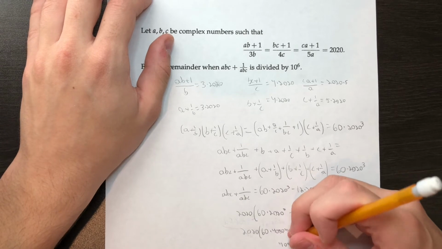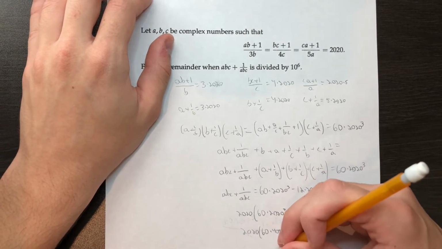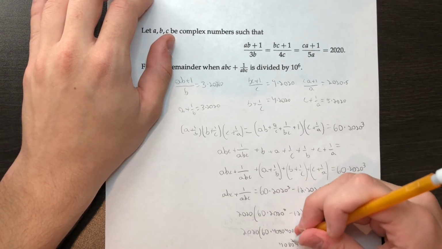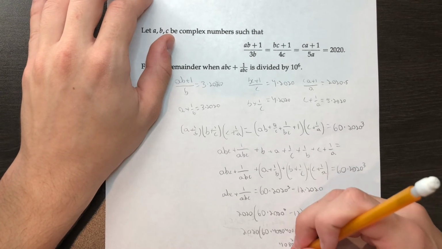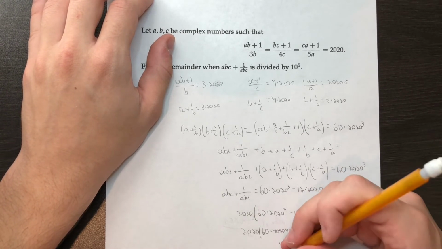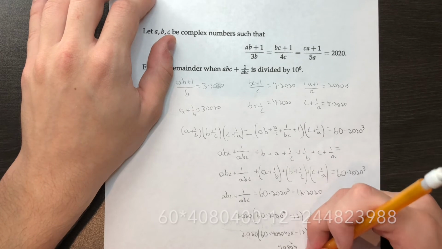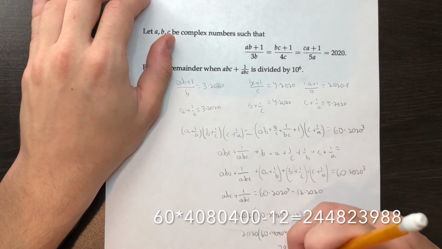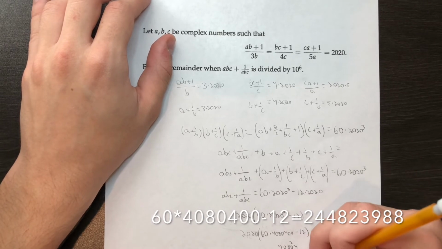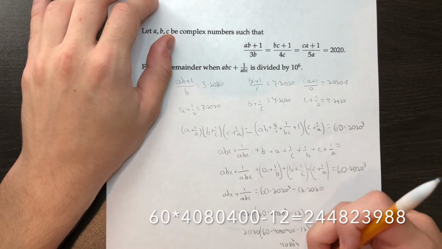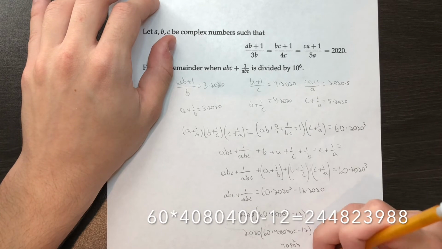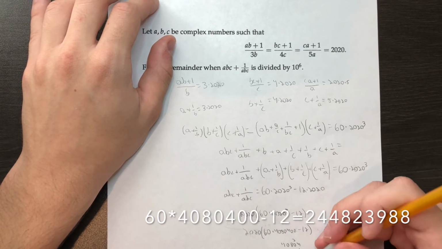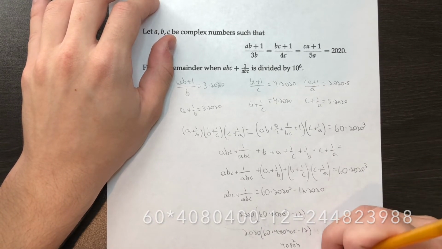Okay, well, 60 times that, let's do that out. So 40804 times 6 will give us 4, 2, 2. 6 and 8 is 48. That'll be a 4. And then 6 and 4 is 24. And then don't forget to add the zeros back in. And then we have a minus 12. Well, subtracting 12 from that will give us a 2, 4, 4, 8, 2, 3, 9. And then if we were to take that minus 12, that's going to give us an 8, 8.